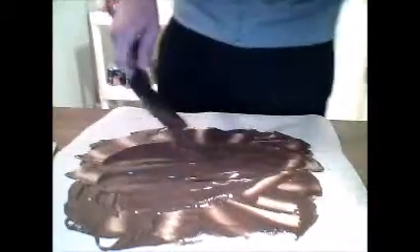And usually you have two spatulas that you work with, but I only have one, so I'm just improvising here. I'm just messing with it, making sure all of it's being exposed. Back in.